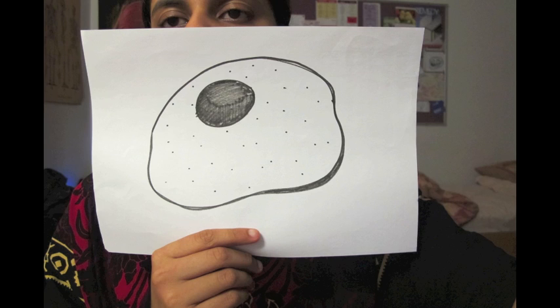So an animal cell basically has three main components. The nucleus is the most important part of the cell, in which it acts like the cell's brain because it controls all the activities that go on in the cell. It also contains all your DNA, which is important for synthesizing a lot of things within the cell, like enzymes and hormones and stuff.